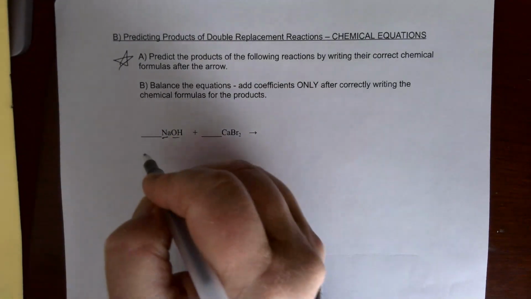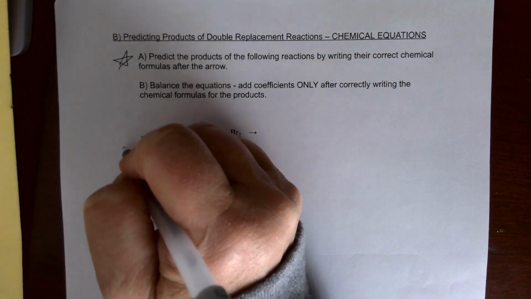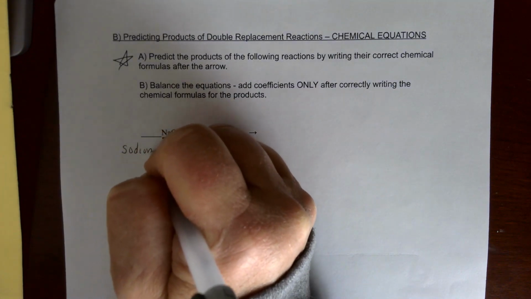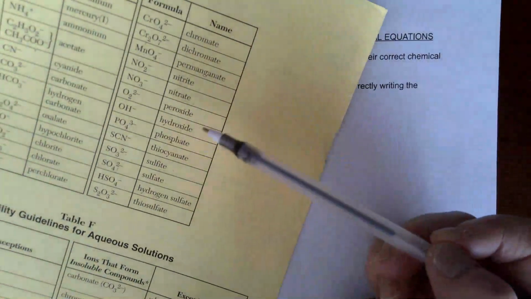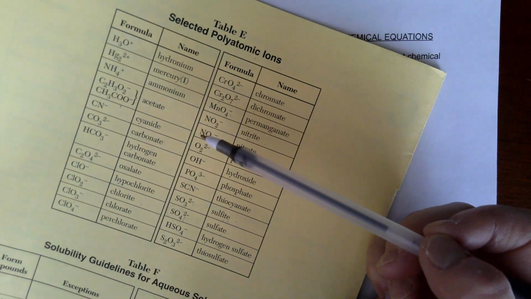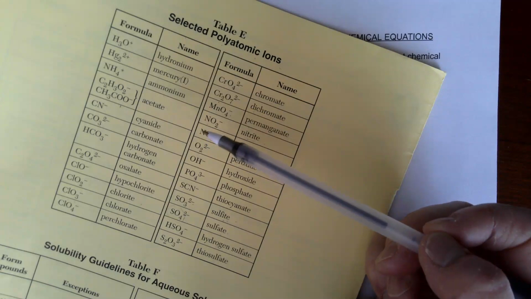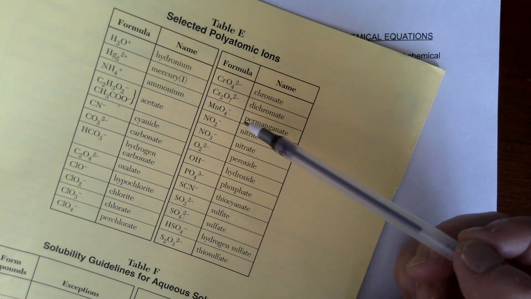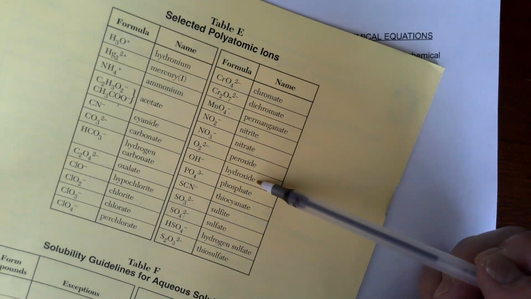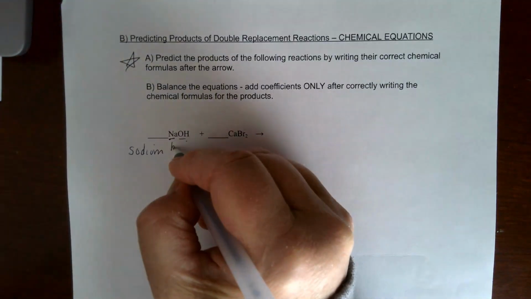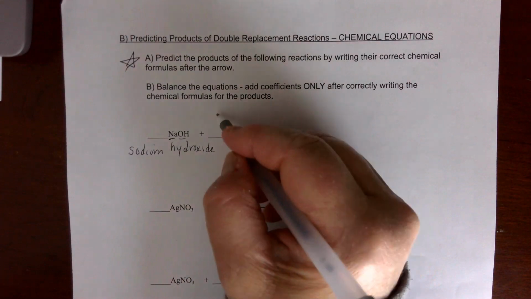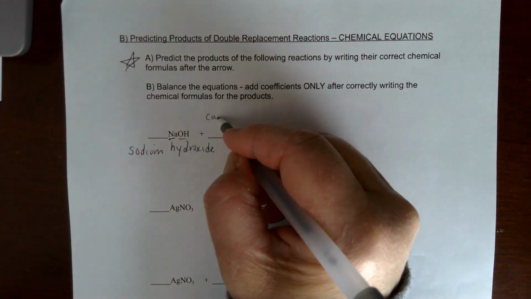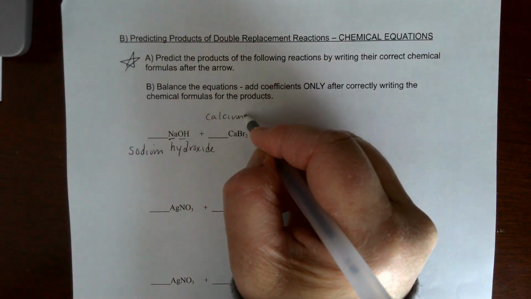So I'm going to do it underneath: sodium and OH. If you don't know what OH is, you're going to want to have access to a polyatomic ion chart, reference table E. And we're going to see that OH is something called hydroxide. So this is sodium hydroxide. This right here, I'm going to put this one up above. This one is calcium bromide.